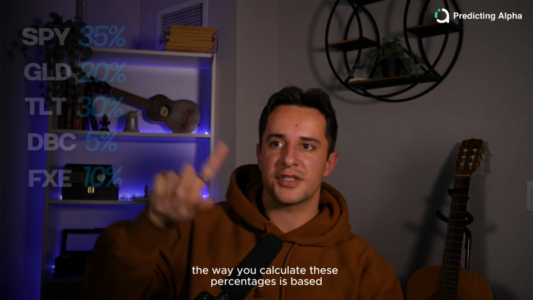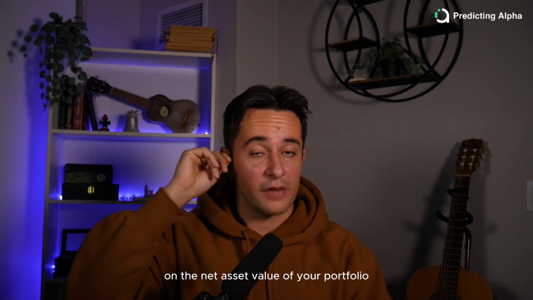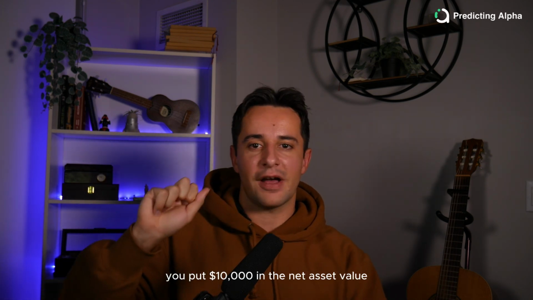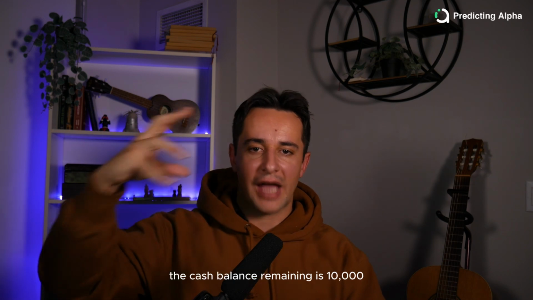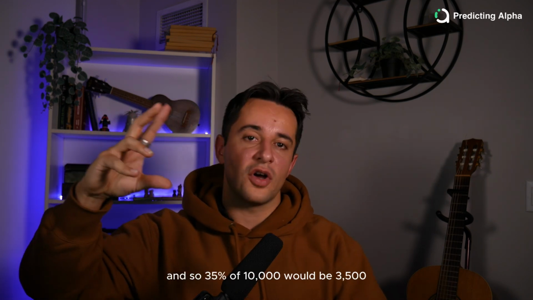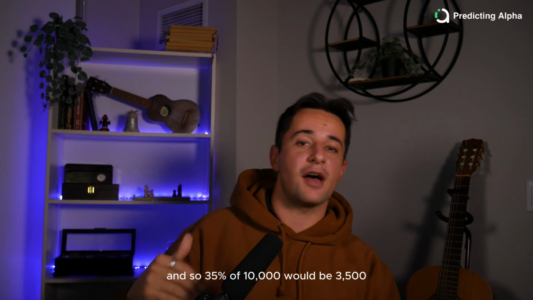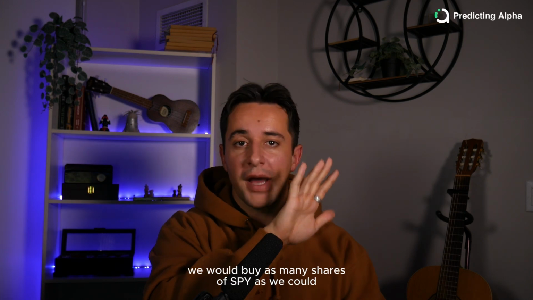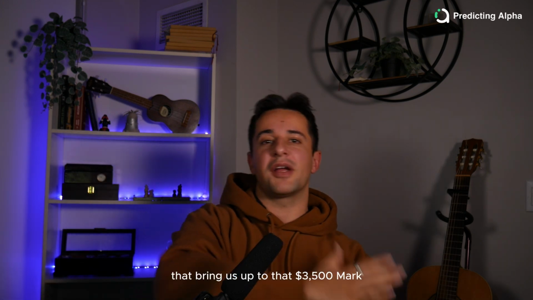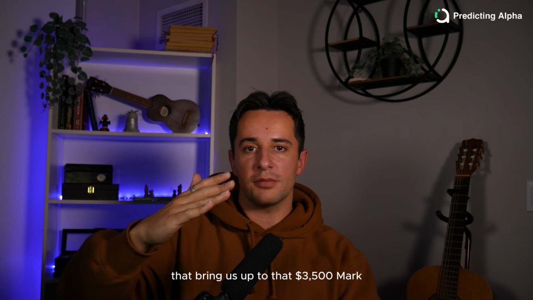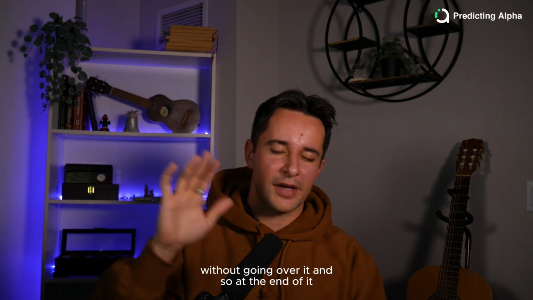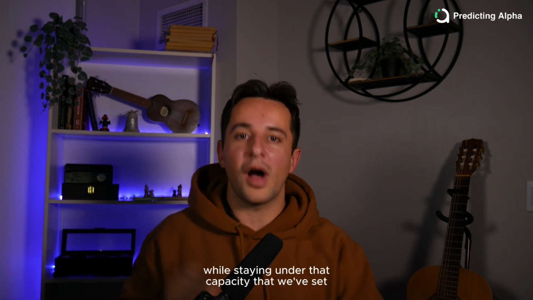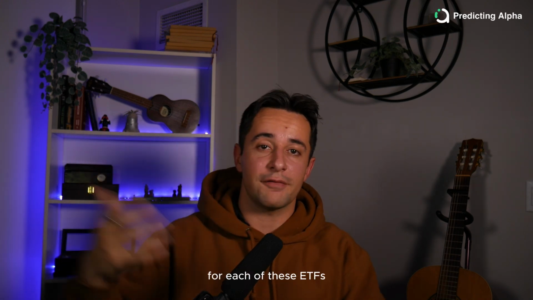And the way you calculate these percentages is based on the net asset value of your portfolio. So let's say, for example, you put $10,000 in, the net asset value. So if everything was liquidated in your account, the cash balance remaining is 10,000. And so 35% of 10,000 would be 3,500. And that would be how much money we allocate towards buying SPY. We would buy as many shares of SPY as we could that bring us up to that $3,500 mark without going over it. And so at the end of it, we would probably still have a little bit of a cash balance left because there just wasn't enough to buy any more shares while staying under that capacity that we've set for each of these ETFs.